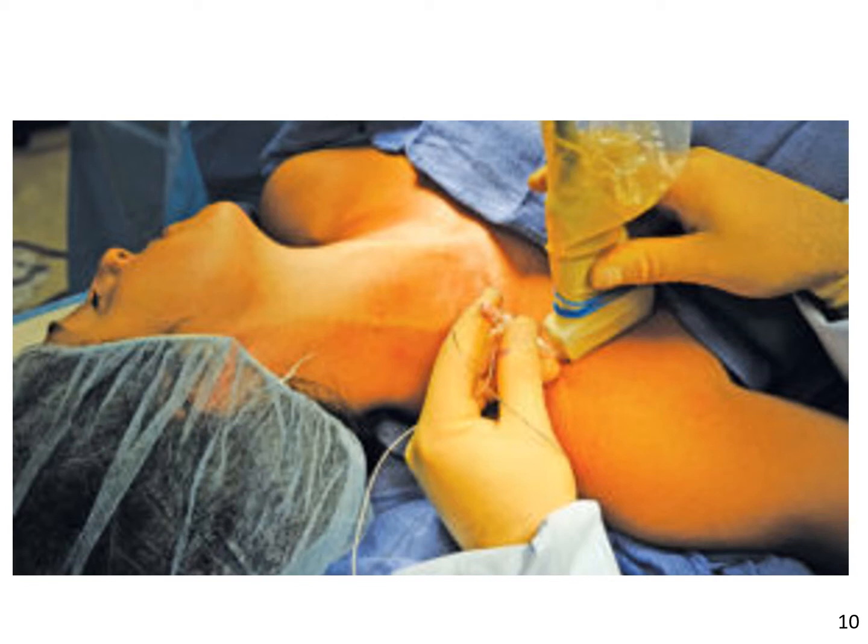The approach of the needle is just superior to the edge of the ultrasound probe. The needle is inserted in between the inferior border of the clavicle and the ultrasound probe, and this is advanced using an in-plane approach toward the target nerve.